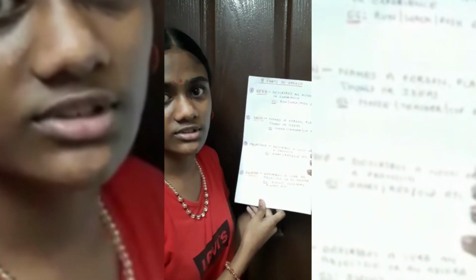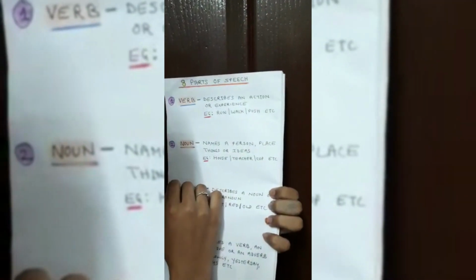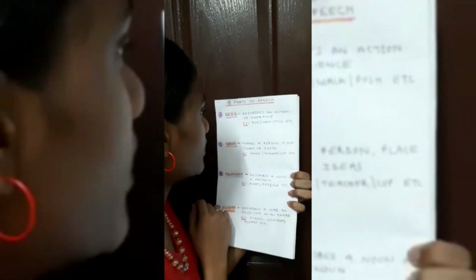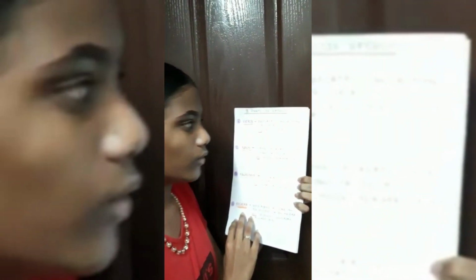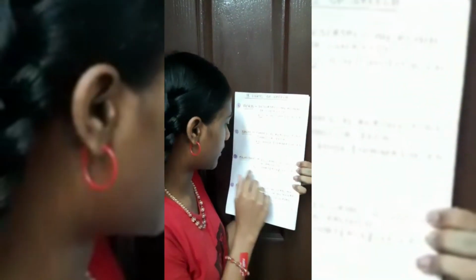I am Riddhi from 7th standard. I am going to speak about 8 parts of speech. Verb describes an action. Example: run, walk, push, etc. Noun names a person, place, things or ideas. Example: house, teacher, cup, etc.